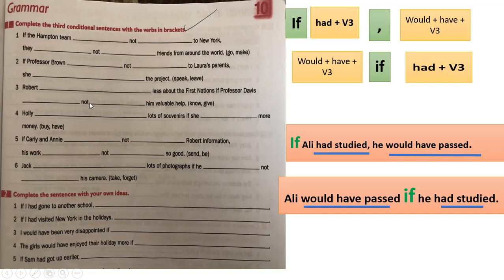3. Robert lists about the First Nations. If Professor Davis, not him, valuable help. We have know and give. Now look at sentence 3. We begin with the main clause, not the if clause, if here is in the middle. So we start with would have plus verb 3. So Robert would have, know becomes what? Known, K-N-O-W-N. Robert would have known this about the First Nations if Professor Davis had not. Had not, give becomes given, G-I-V-E-N, given.